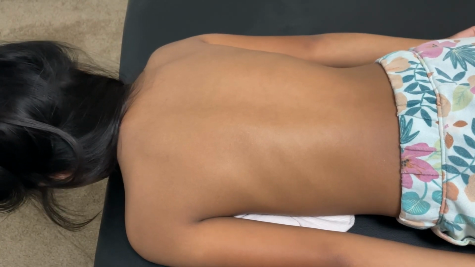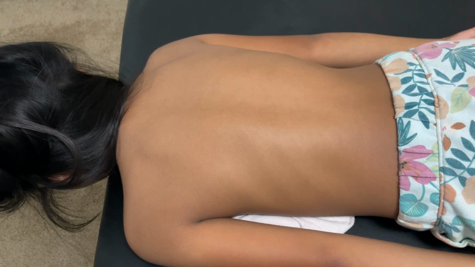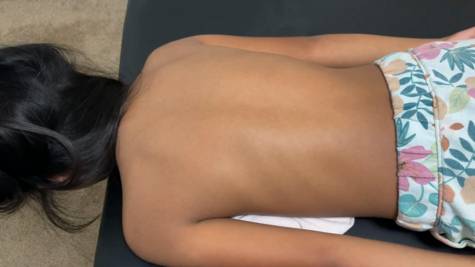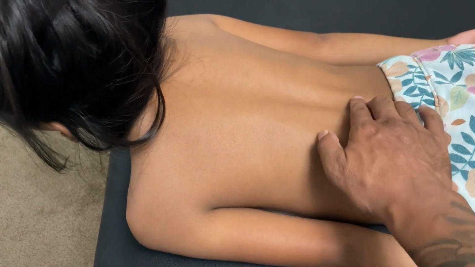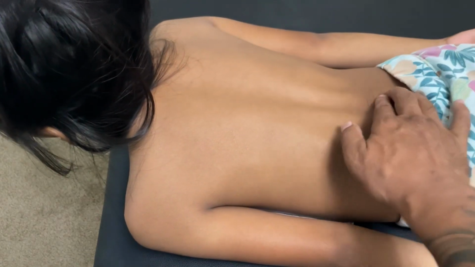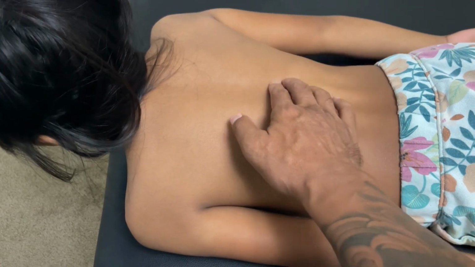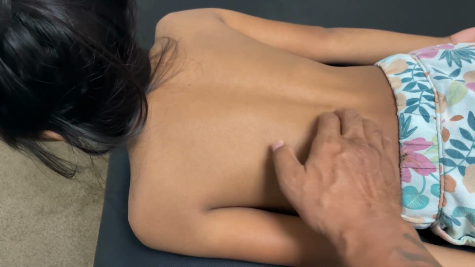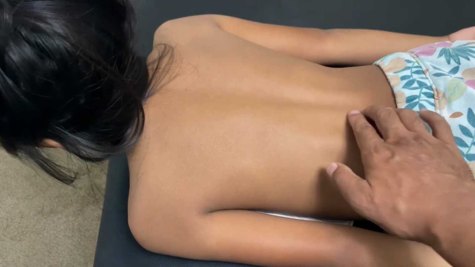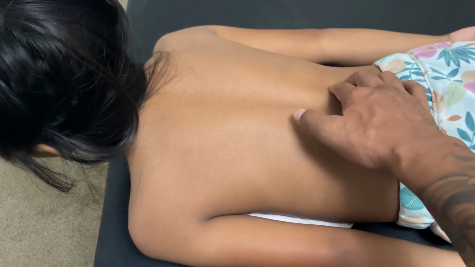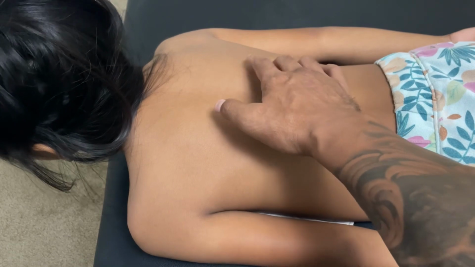Erector spinae: spinalis, longissimus, and iliocostalis. Okay. Go ahead and lift your chest and head up. We'll palpate the spinalis. It's the most medial, which attaches to the spinous process, right here. Longissimus goes a little bit outside of that, lateral. The middle column attaches to the transverse process.